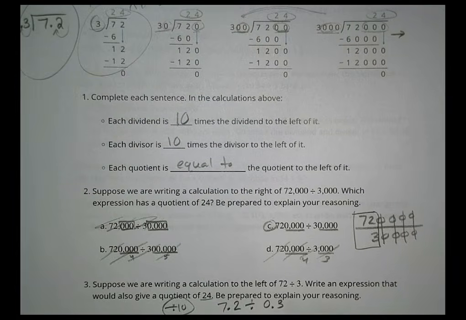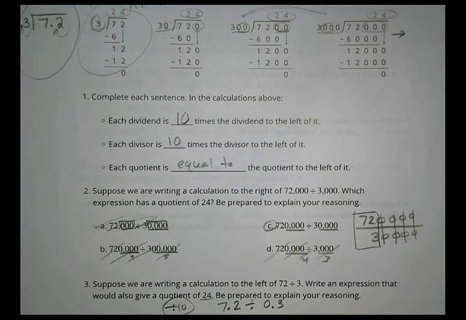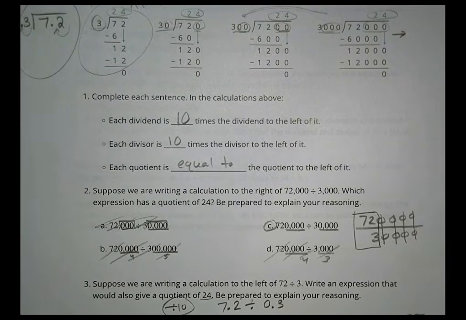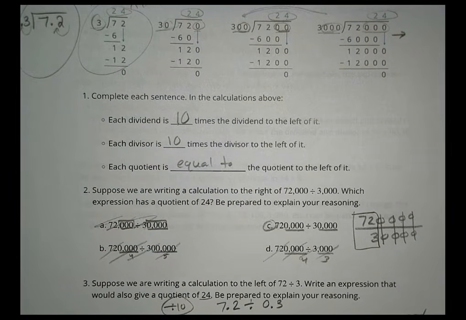Decide which of the following expressions would have the same value as 250 divided by 10. Okay, so 250 divided by 10, we're just thinking about this here, the zeros cancel out, is actually equal to 25. But let's look at this one. The 250 stays the same, and now we're dividing by a totally different number than 10. So there's no way that's going to be the same answer.